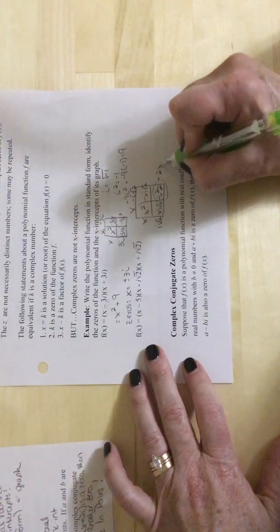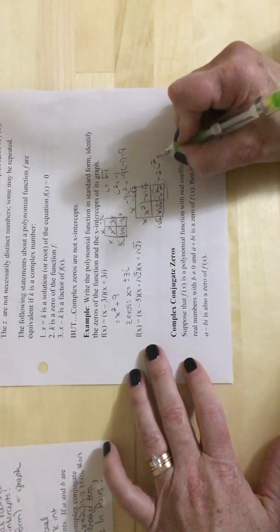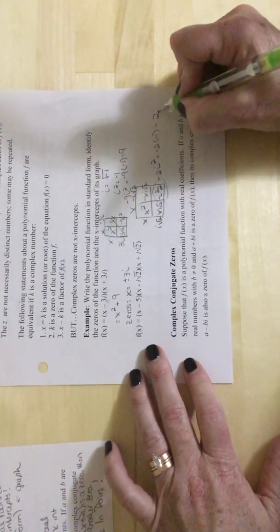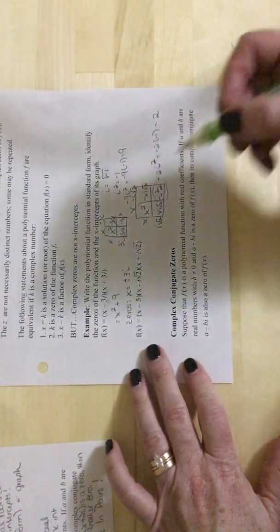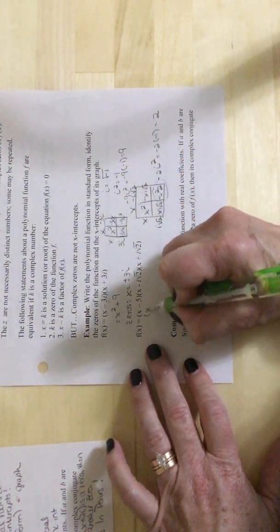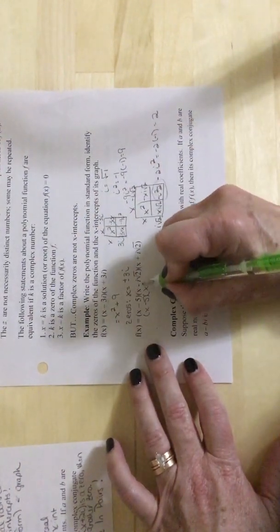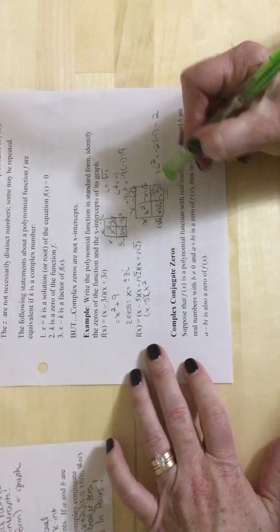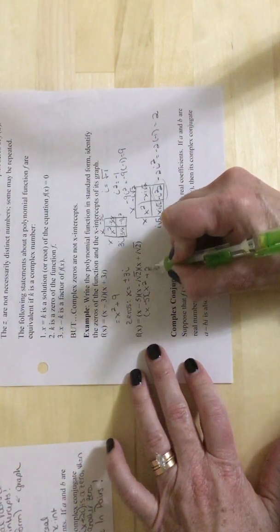So I get a negative 2i squared. I know that i squared is negative 1, so I actually end up with a positive 2. So what I have here is x minus 5 times x squared, my negative xi root 2 and my positive xi root 2 cancel out, and I'm left with plus 2.